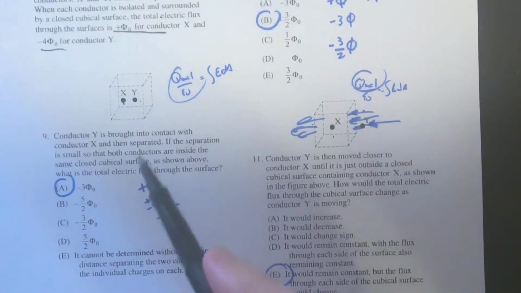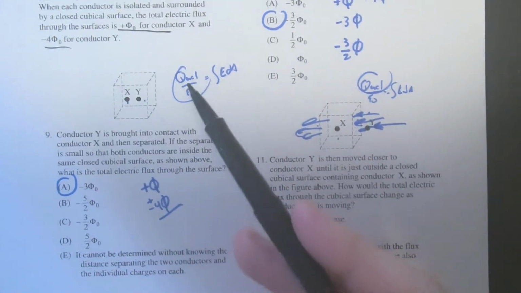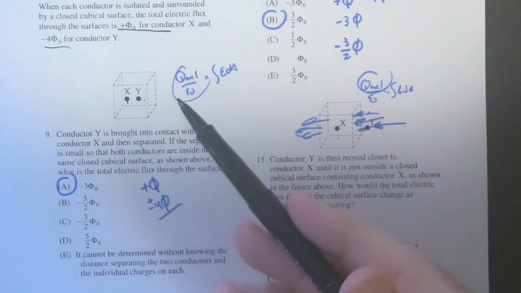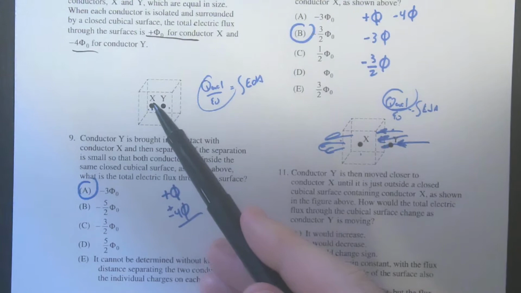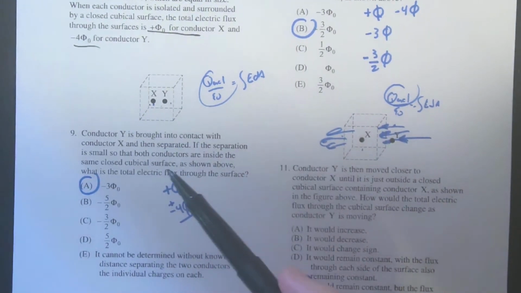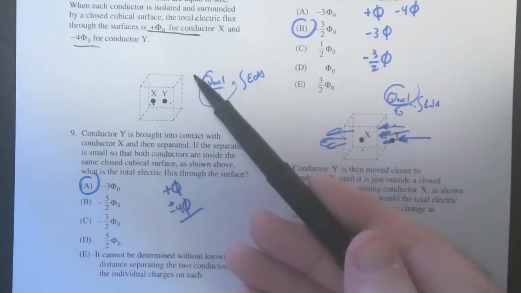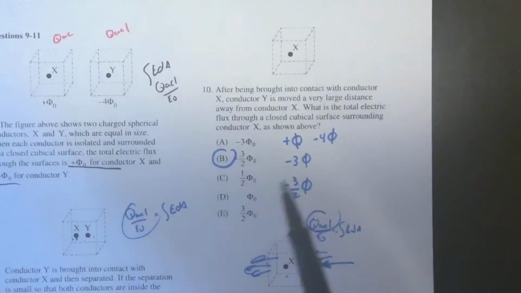So now, number 9, you put them both together. What's now the total electric flux of the surface? Well, it's kind of like everything enclosed. You had positive flux and negative 4 flux. So if you add them up, you get negative 3 flux, and that's what's enclosed. Yay, that's kind of easy.